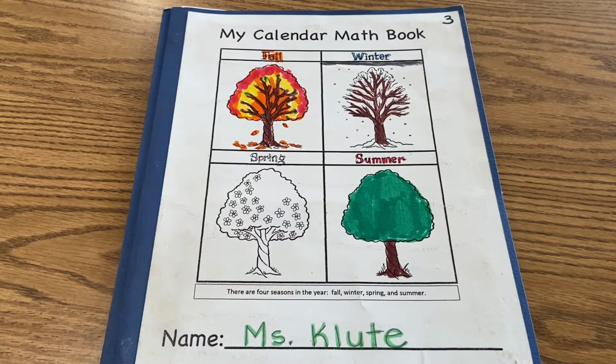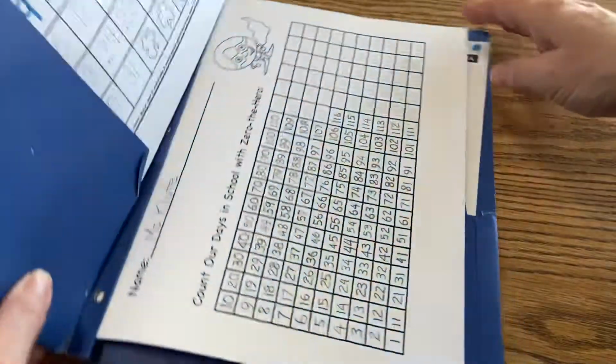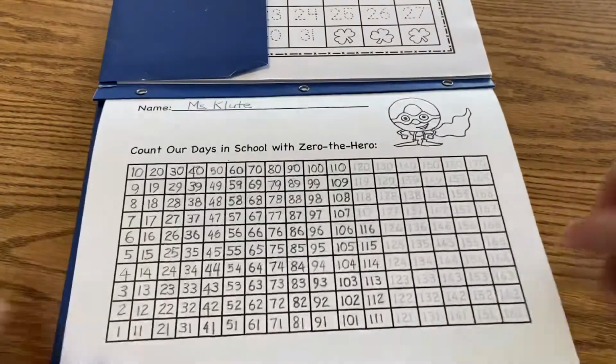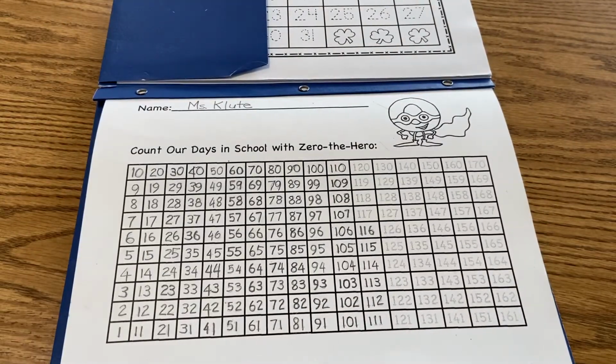We are really getting close to spring, but it's not spring yet. So let's open. We can't do anything to the front cover, but soon, one of these days soon.